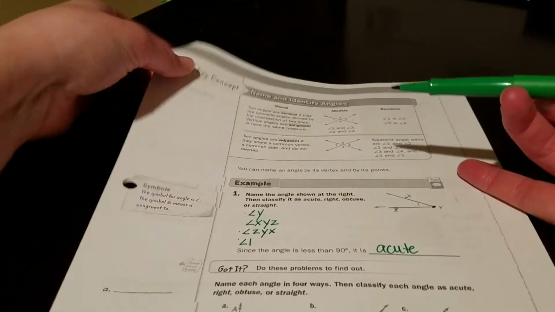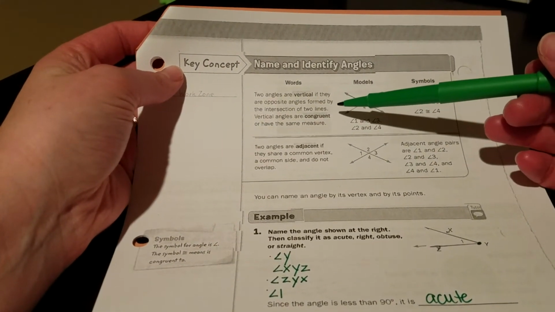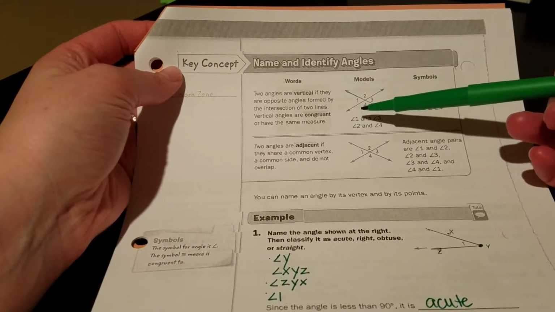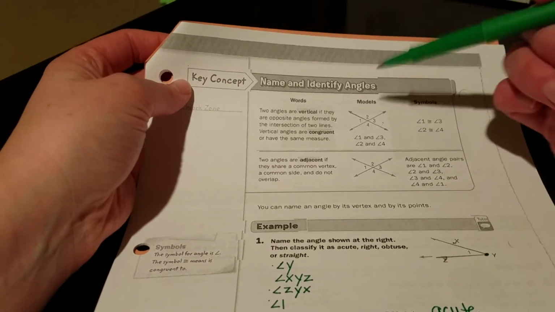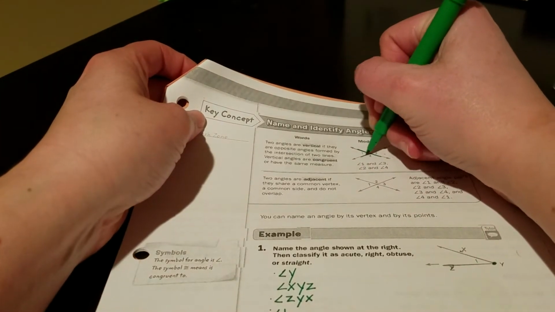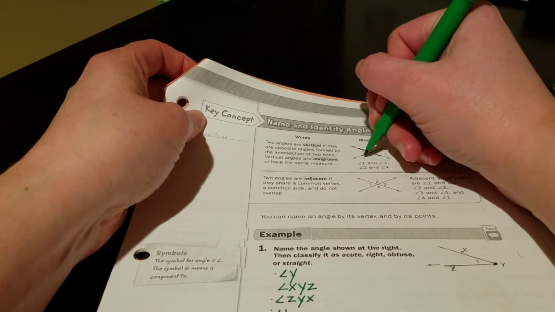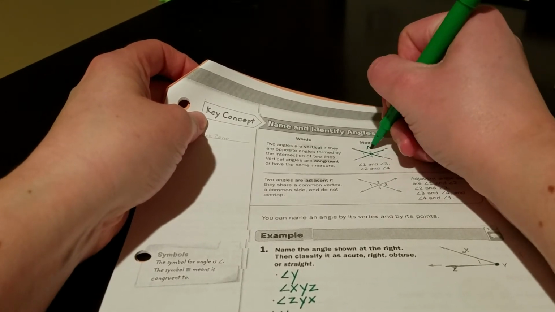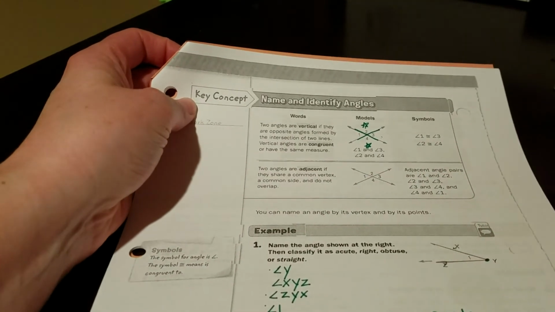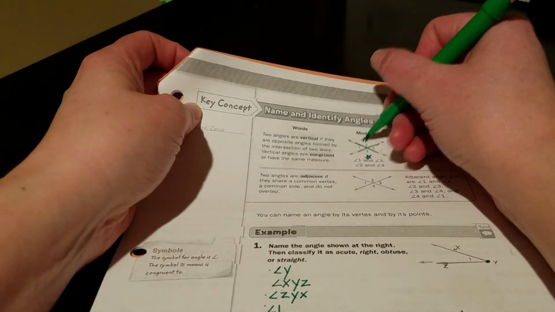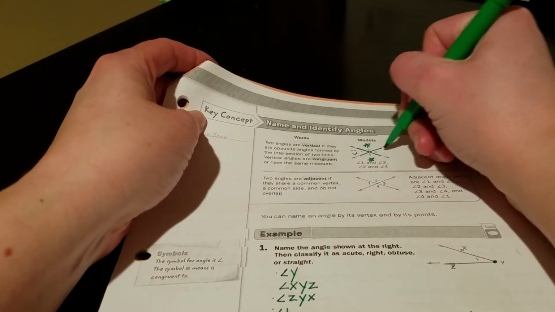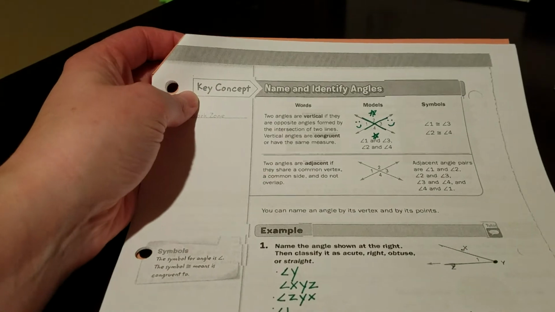All right, go back up here to this box. So we can talk about vertical angles if they are opposite angles formed by the intersection of two lines. So here you have two lines, and what that does is it actually creates 4 different angles. The ones that are across from each other are the vertical angles. So 2 and 4 are verticals, 1 and 3 are also verticals.